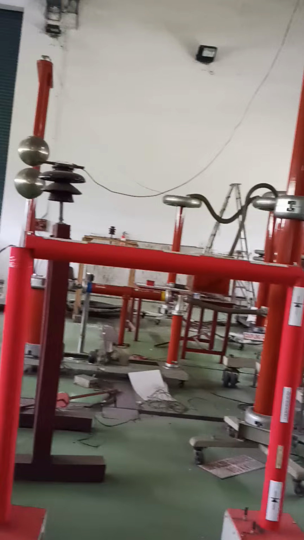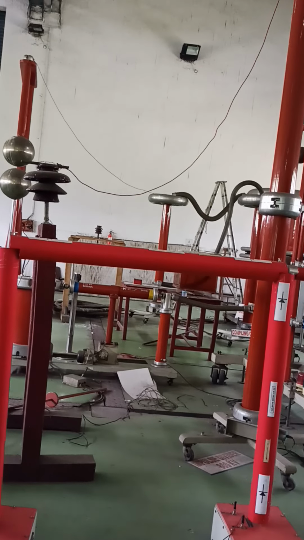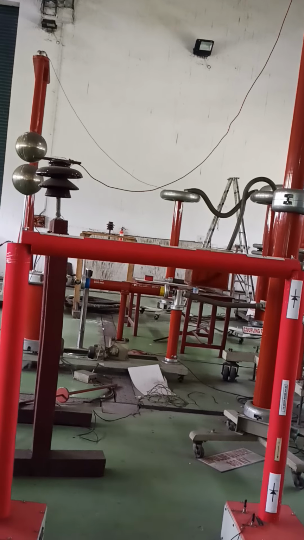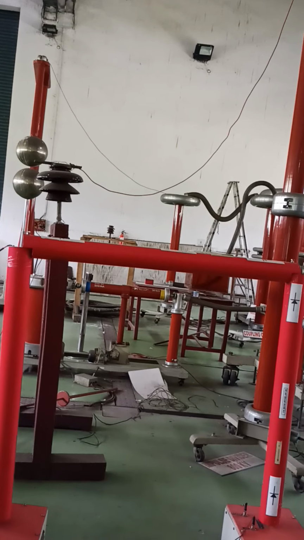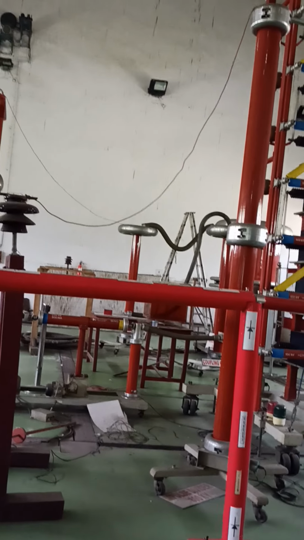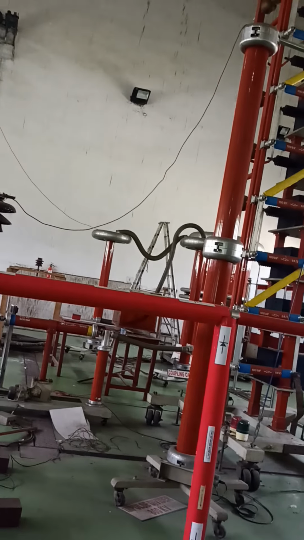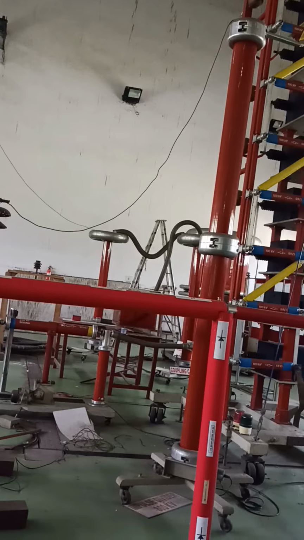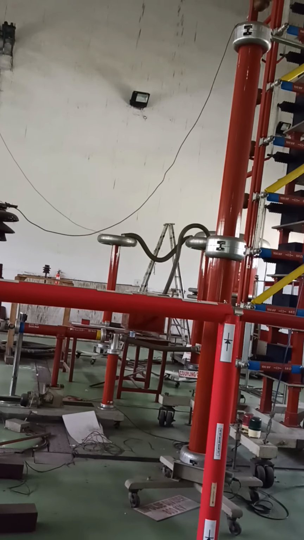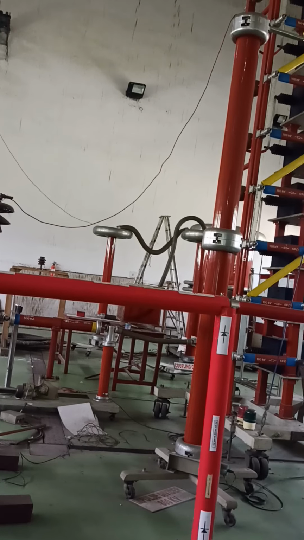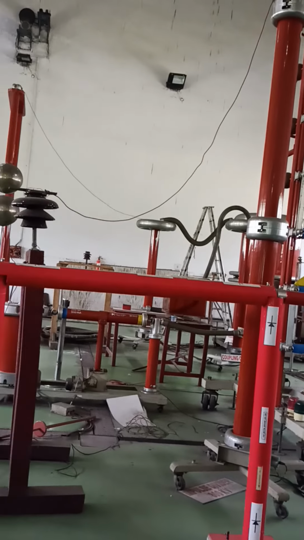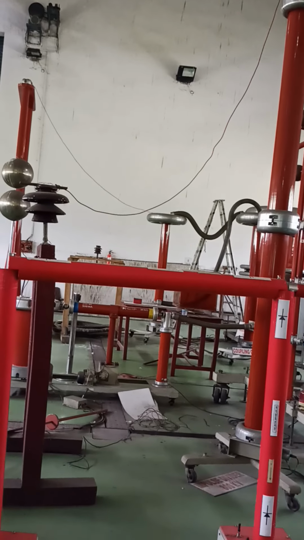So 800 kV of capacitors are present, and we are charging these capacitors in parallel. So 100 kV charging is occurring, and when it is fully charged, the spark gaps will flash over, connecting the capacitors in series to generate 800 kV. So the full 800 kV will be given to this insulator, and then we will be testing the condition of the insulator.